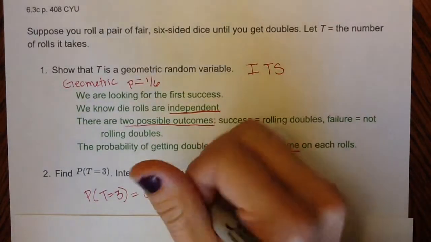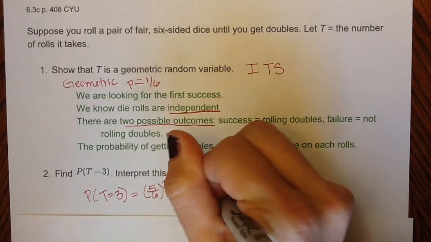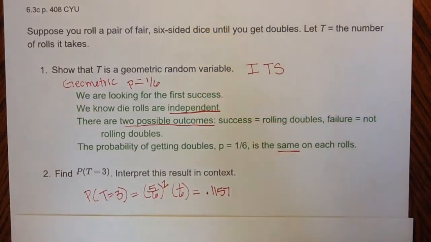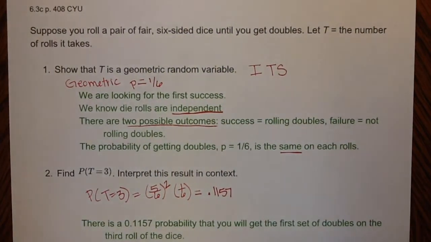And then if we put that into the calculator, we get 0.1157. Then to interpret that in the context, there is a 0.1157, or about 12%, probability that you will get the first set of doubles on the third roll of the dice.